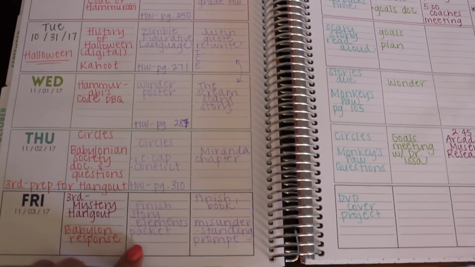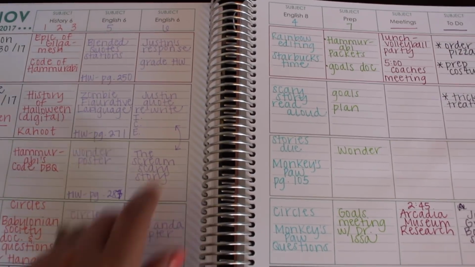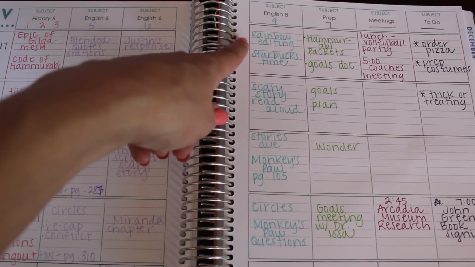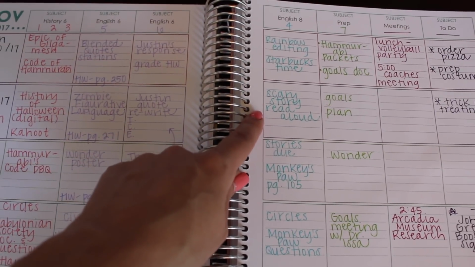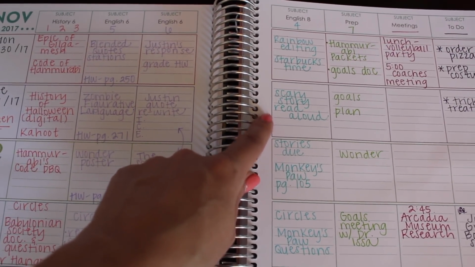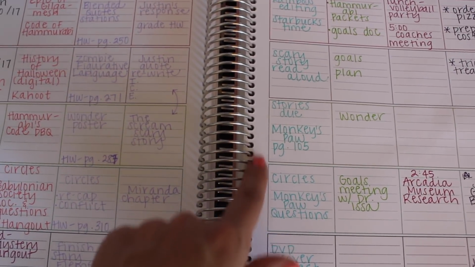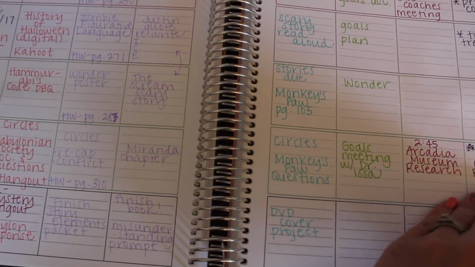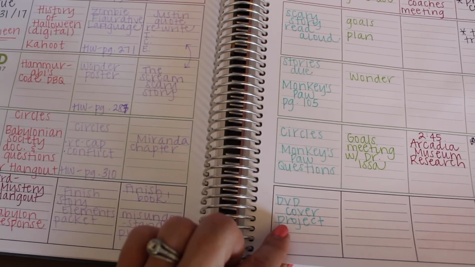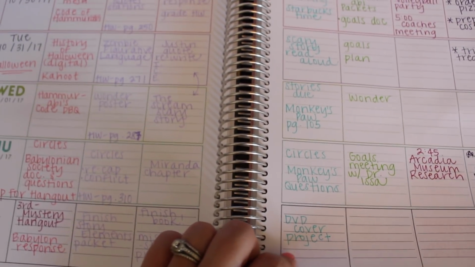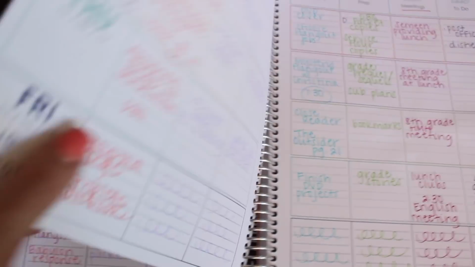We did a little bit for Halloween, like zombie figurative language, but then we got right back into more Wonder stuff. My 8th graders were writing their own scary stories. We do something called rainbow editing that I think I might have a blog post on. I can't remember. I'll have to do a video or a blog post about that. And then we moved on to The Monkey's Paw, which is another really cool story, and we did DVD cover projects on it, which I know are on Instagram and maybe on my blog.